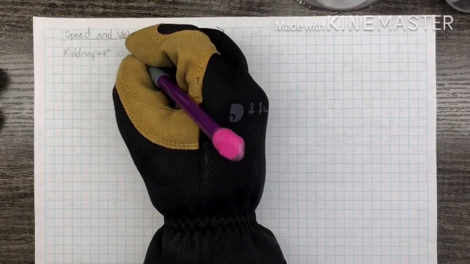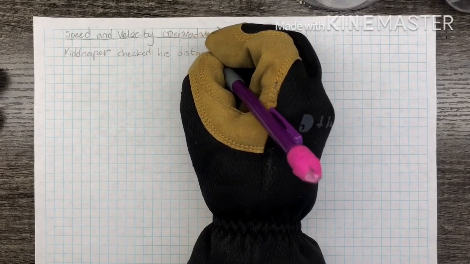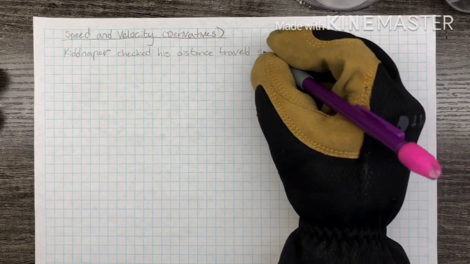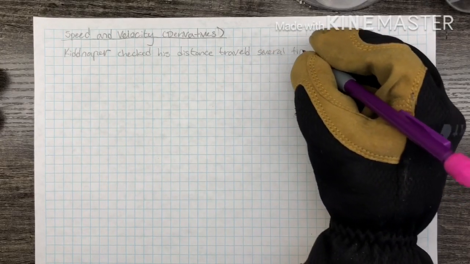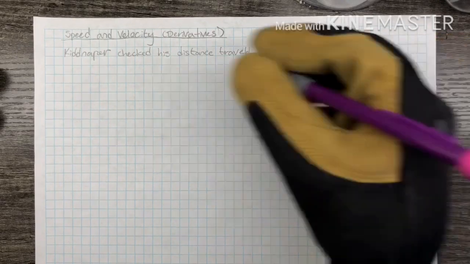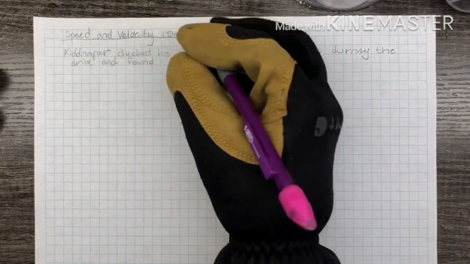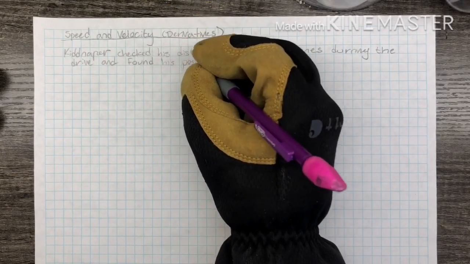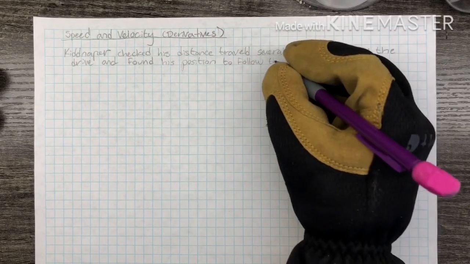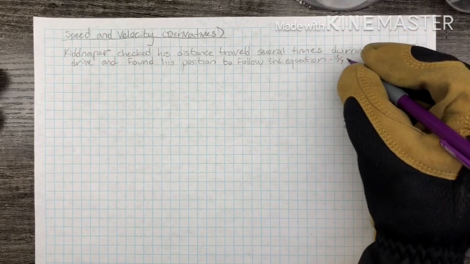On his way home from kidnapping his victim, the kidnapper checked his distance traveled several times during the drive. He found his position to follow the equation S of t equals -15/7 times the cosine of 14t plus 45t.